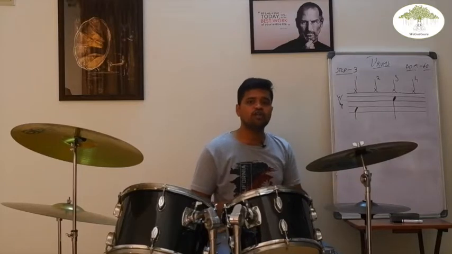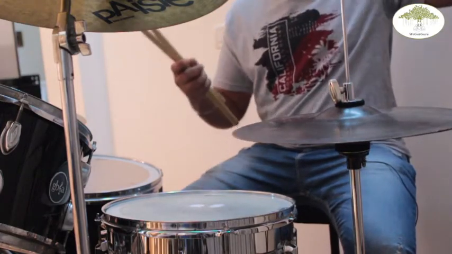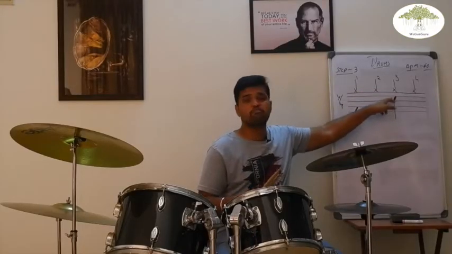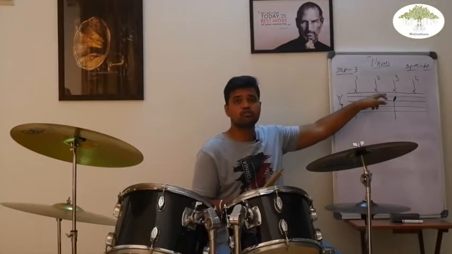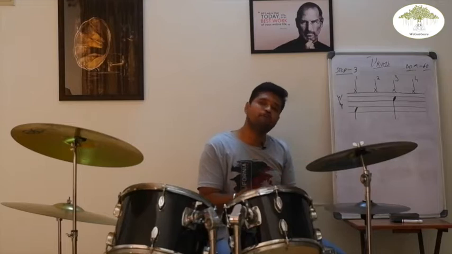Now what I'm going to do is, as it is a quaver, I am making the bass as fast as the hands. I thought of changing the snare place to the second count. To the second count itself, I am trying to add a snare now. Let me see how it comes. 1 and 2 and 3 and 4 and.